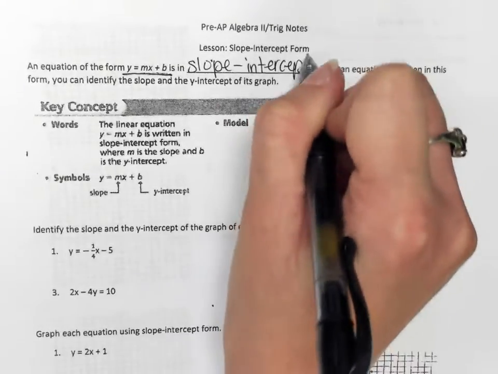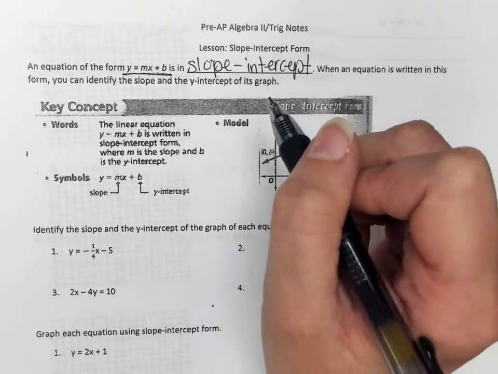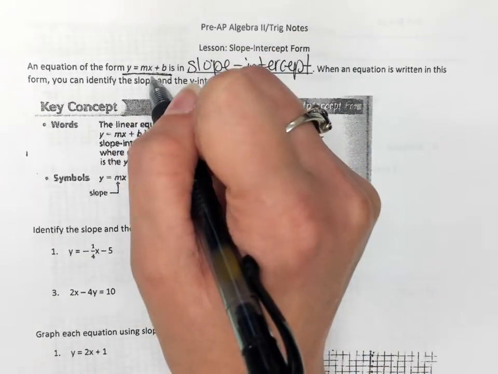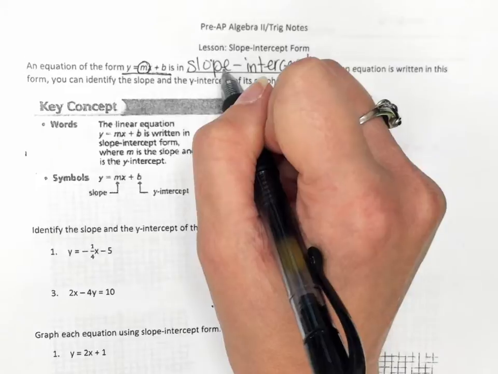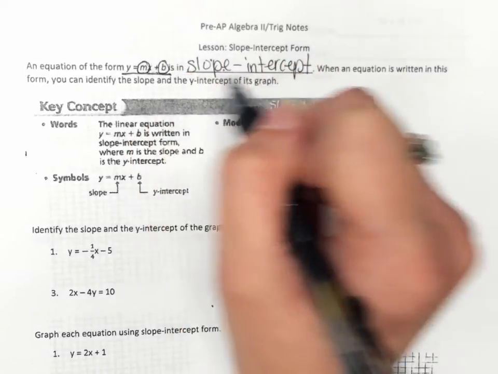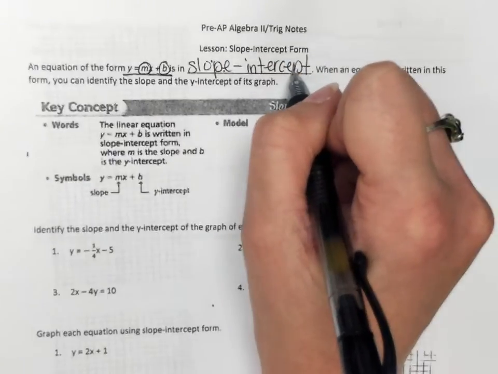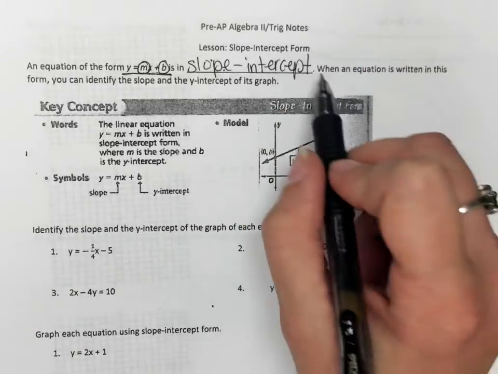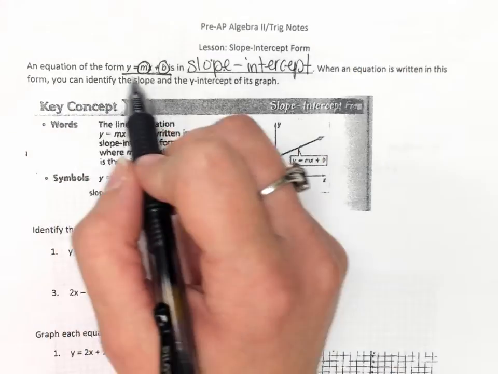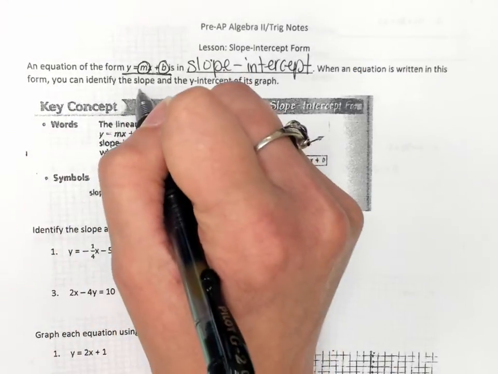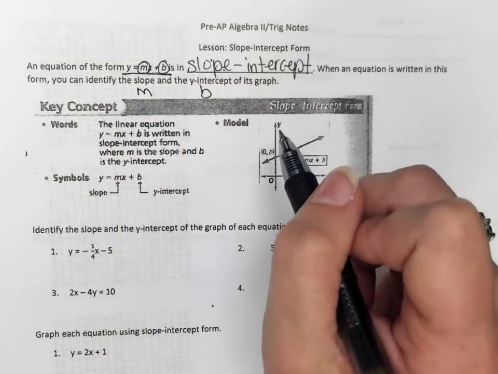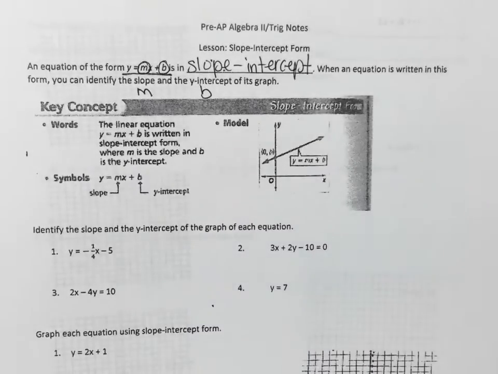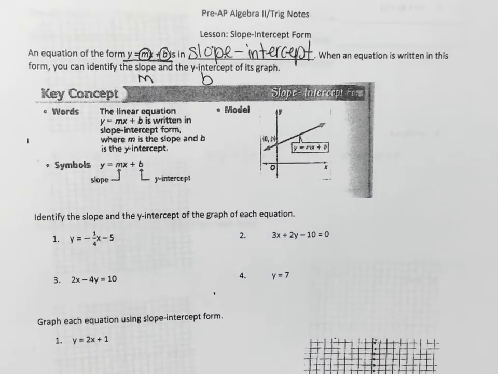So I had the hardest time remembering this name. I'm like, this is the craziest name ever. And then I realized that it has an m, which is slope, and it has a b, which is the y-intercept, right? The name is in the formula. So when an equation is written in this form, you can identify the slope, which is m, and you can identify the y-intercept, which is b. Got it? Okay.